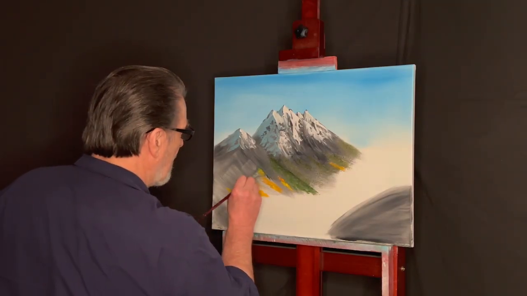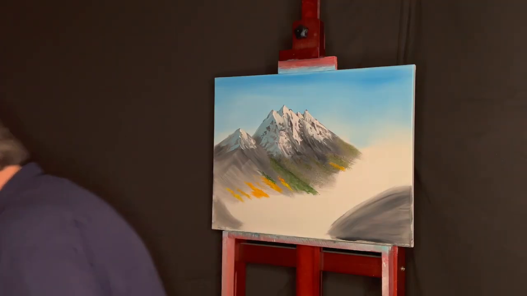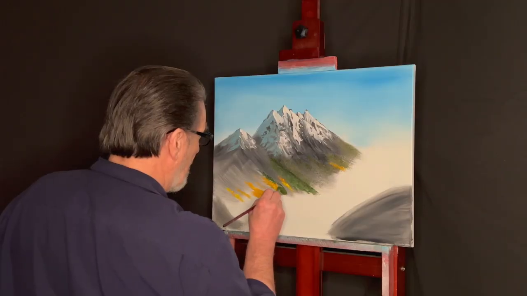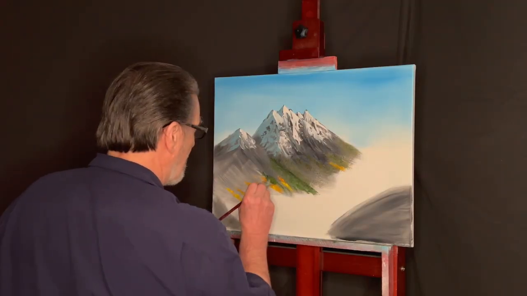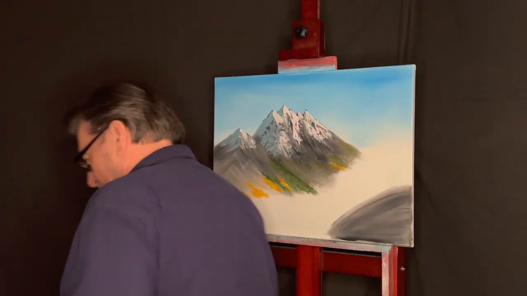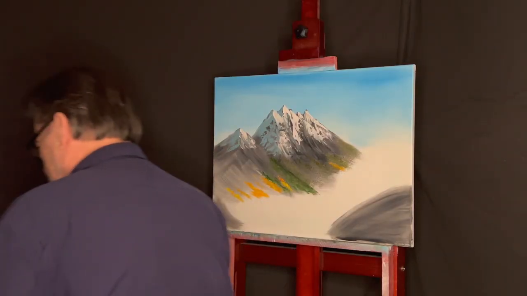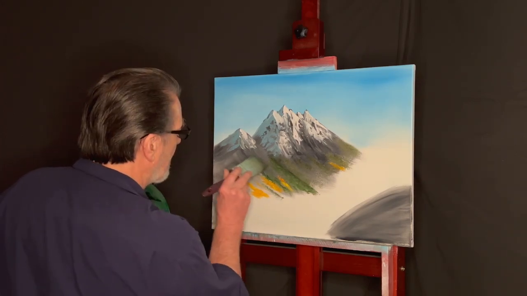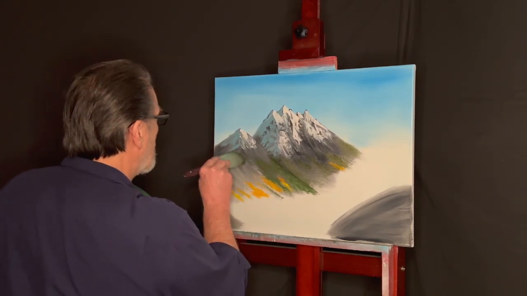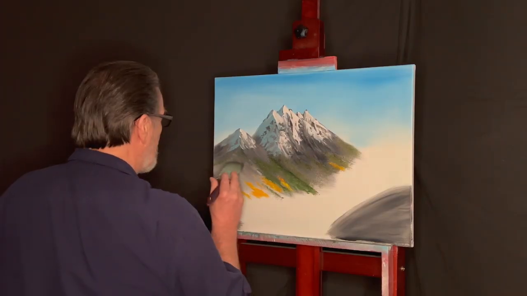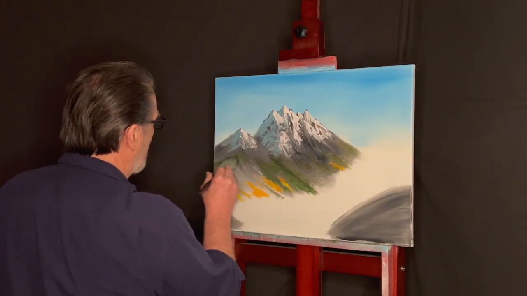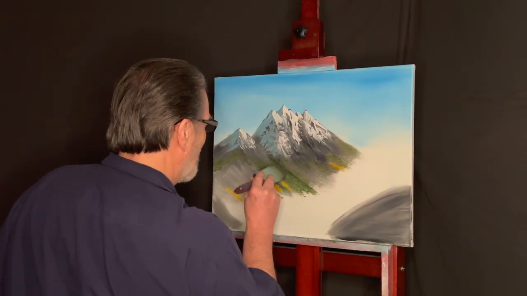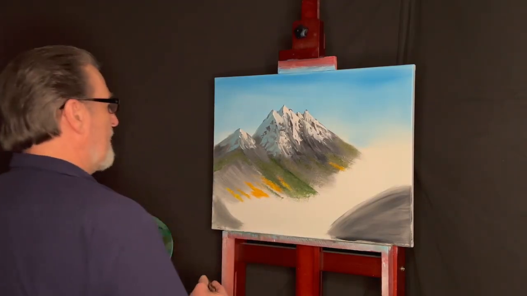Put these trees all the way around here. Get rid of some of that dark color now. These trees to kind of separate these. You know what? I'm going to go back to the big brush. I think I like that better. Yeah, that works faster. And I'm going to have this ridge fall over like that. And like I said, this is going to come down to a valley down here.